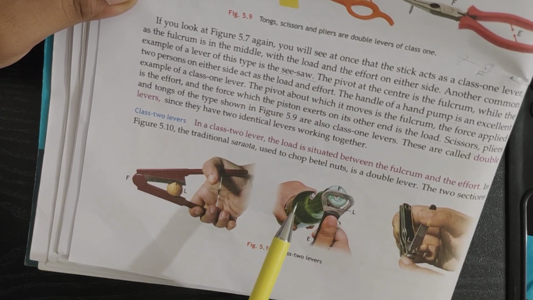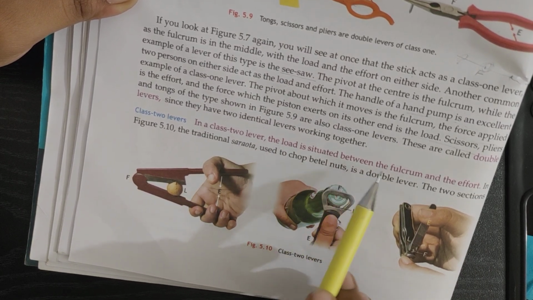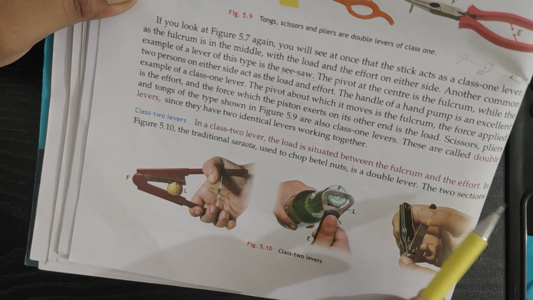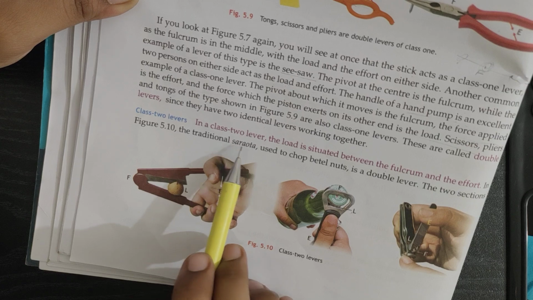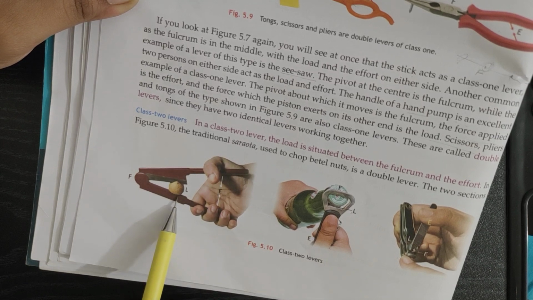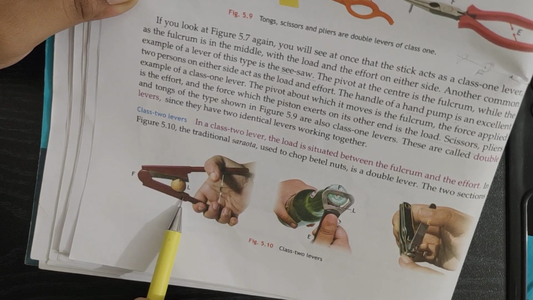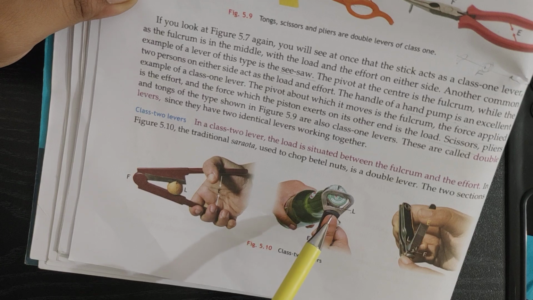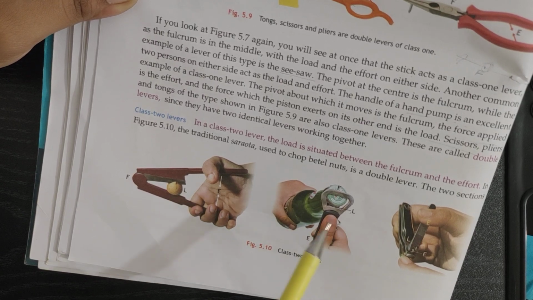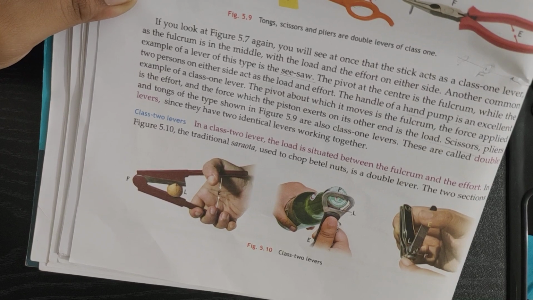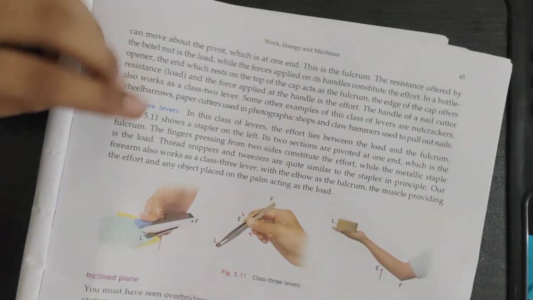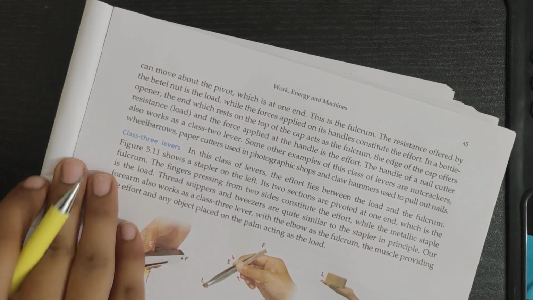What is the definition of the second class lever? The load is situated between the fulcrum and the effort. Or in other words, the traditional sarota. What is a sarota? This is a device which was used to cut things in the ancient traditional period. And to open this, that is the bottle opener. It is also acting as a class 2 lever. Now, here is the complete explanation of it.